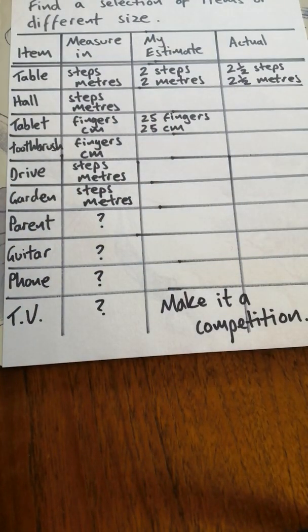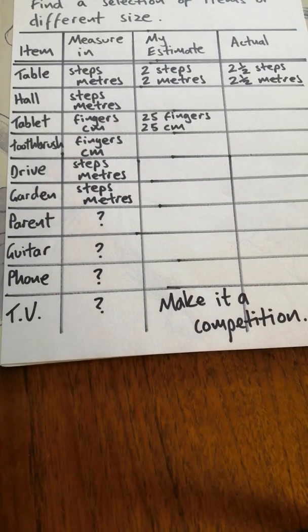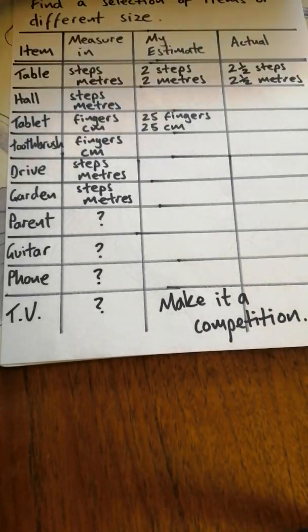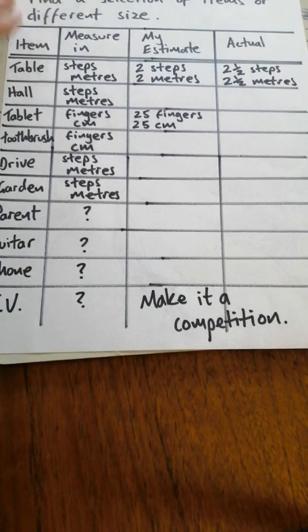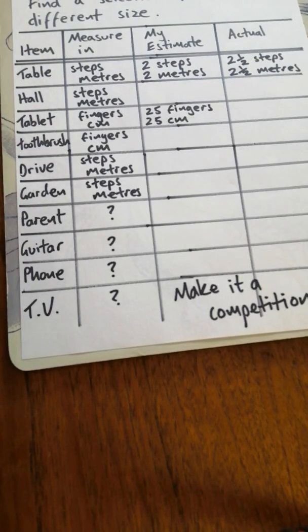So once you've decided, you can pick as many items as you want. Try and get at least 10, 20 would be great, and write down your estimate. So I've estimated that my table is 2 steps long, or about 2 metres long. I think my tablet here is about 25 centimetres long. Okay, my driveway I haven't really thought about yet. So do that if you can.